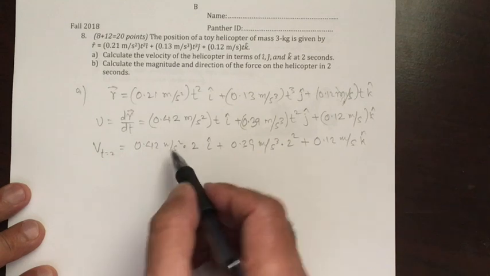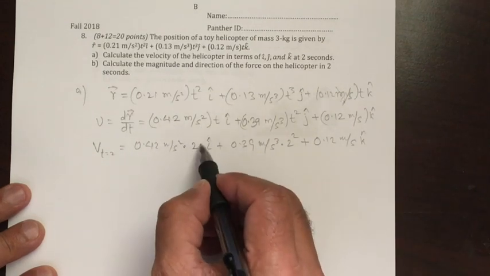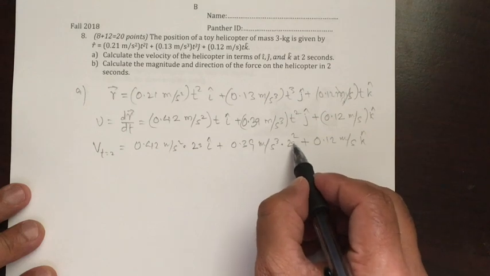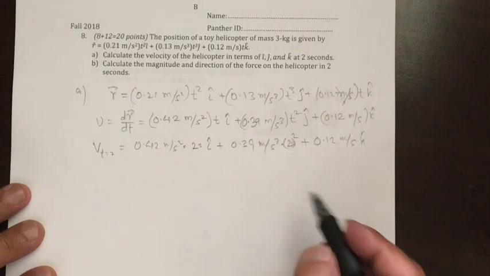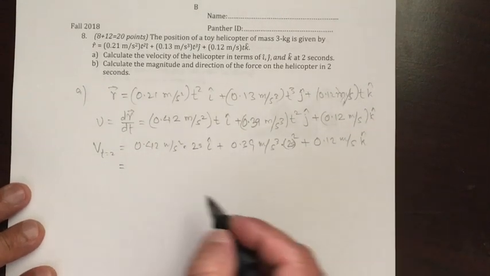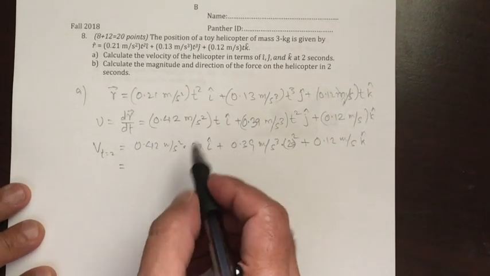By the way, with 2 seconds, the 2s square, so s square will cancel, 1s will remain there. So just make sure you have the proper units.